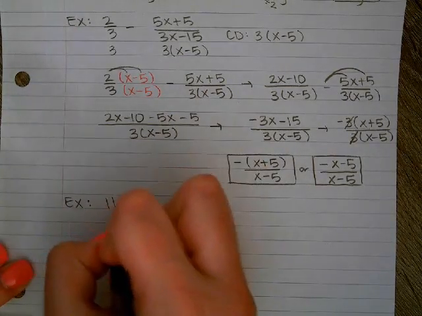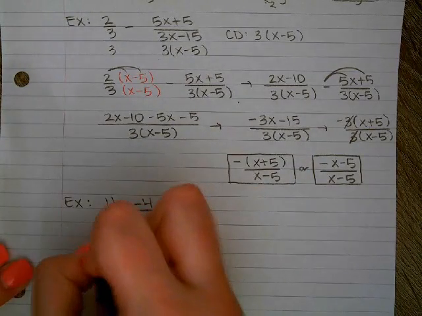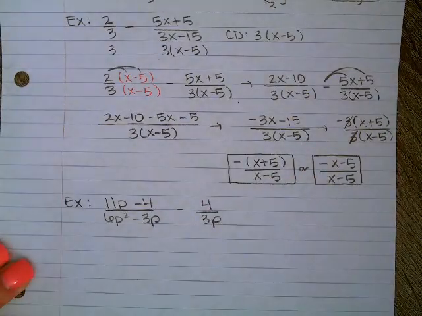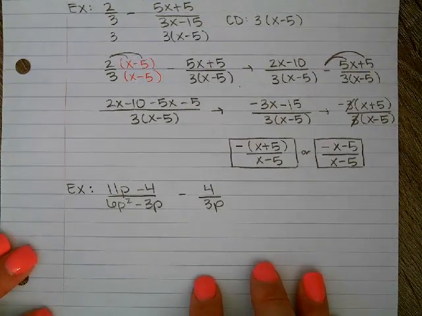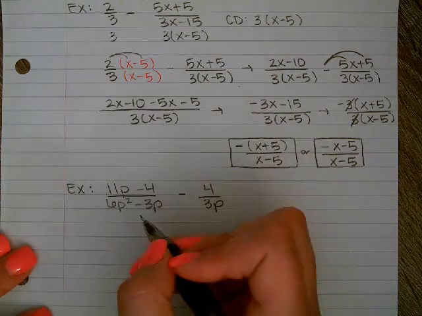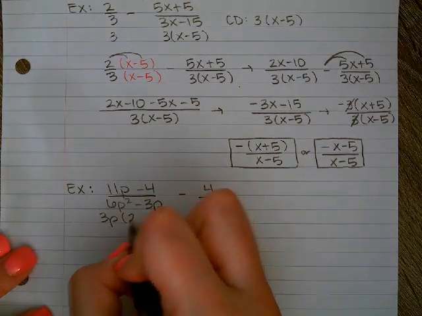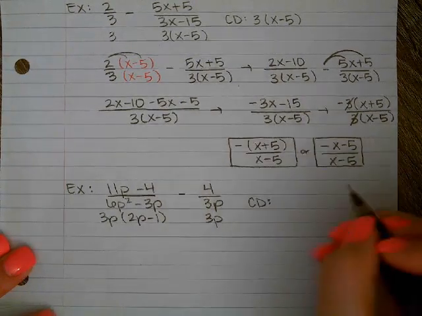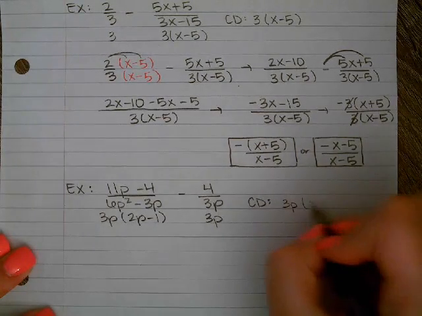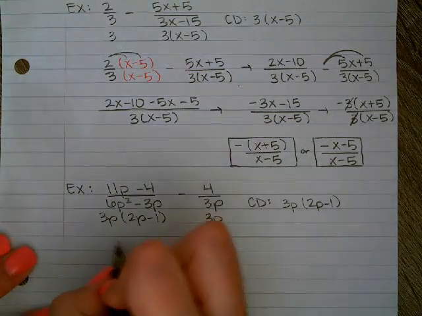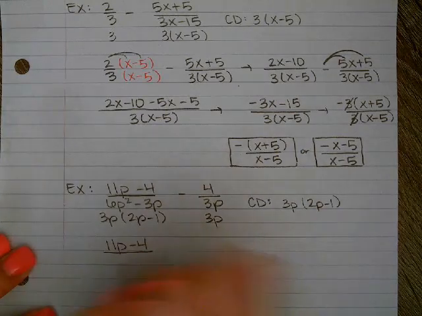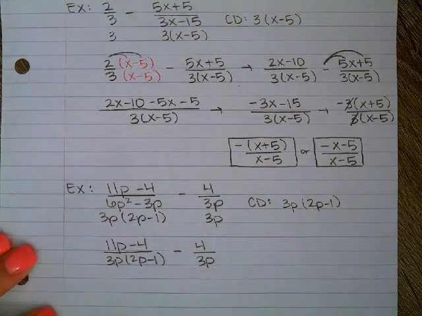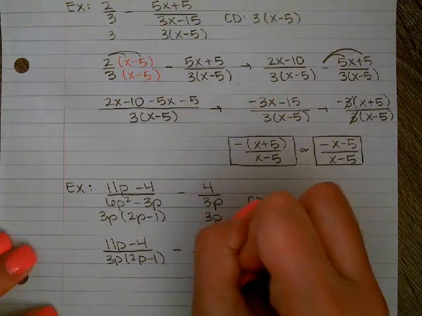We've got 11p minus 4 over 6p squared minus 3p minus 4 over 3p. For that first fraction, we have a binomial in the denominator. We have to factor that by taking out a GCF. The GCF is 3p. That leaves us with 2p minus 1. For the second fraction, the denominator is just 3p. So for the common denominator, we would have 3p times 2p minus 1. And so the first fraction has the entire denominator. I don't have to fix anything about that. The second fraction has the 3p, but it needs the 2p minus 1. It needs the parentheses.